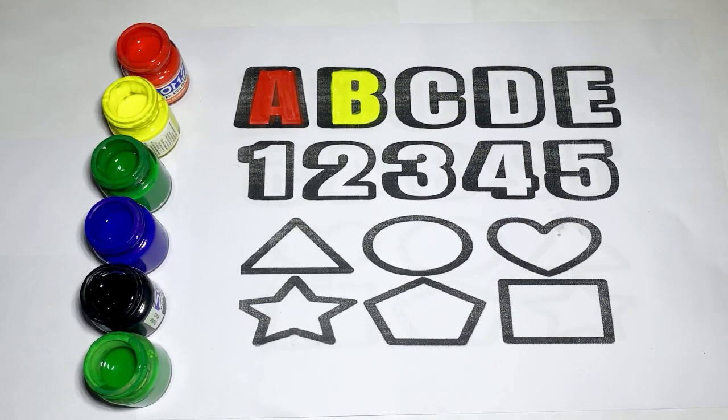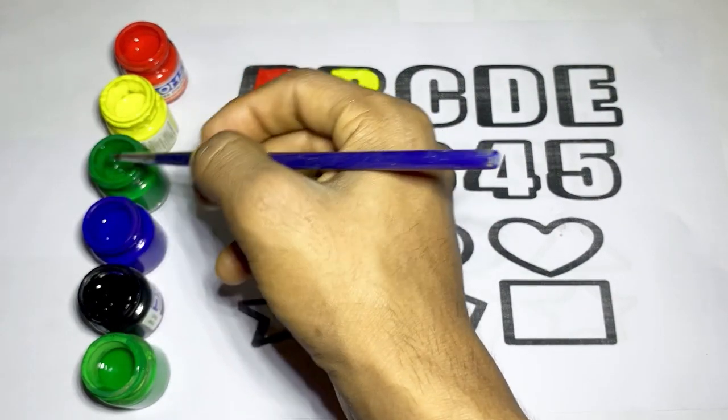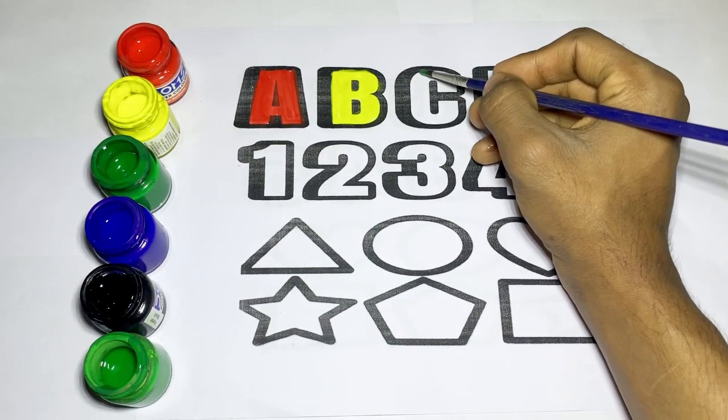Kids now draw C. C for cat, C for car, the alphabets of C, and use dark green color.